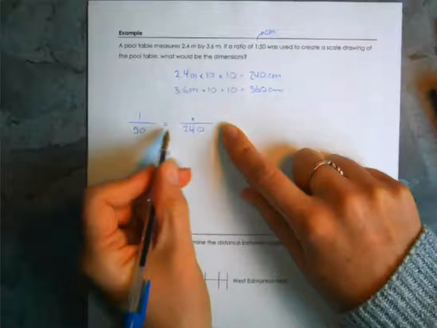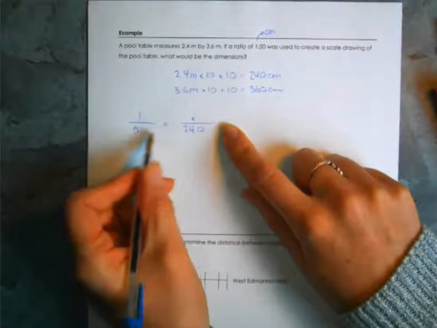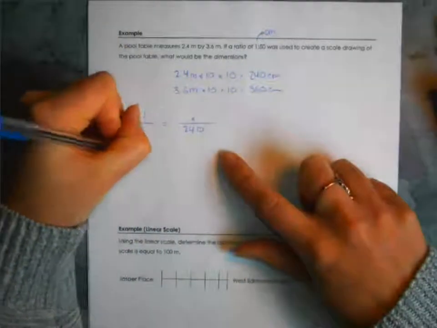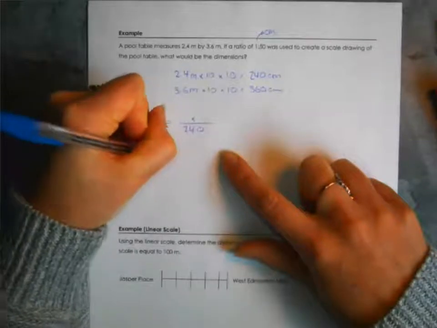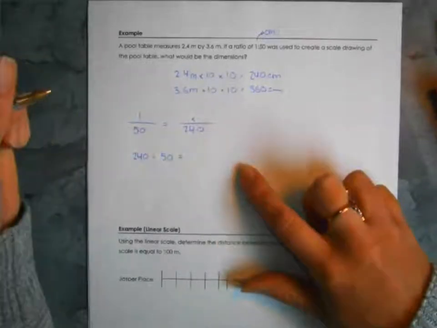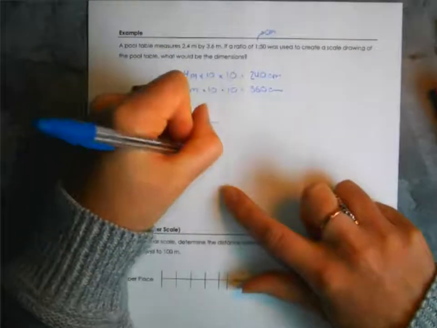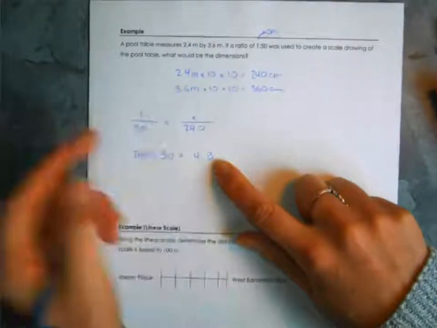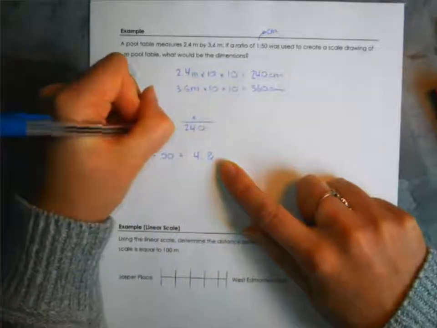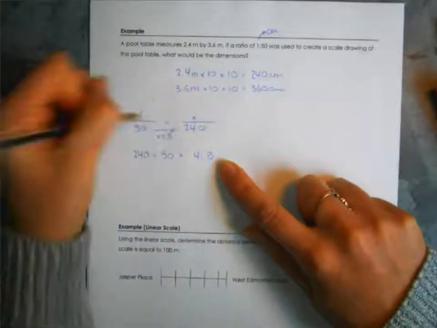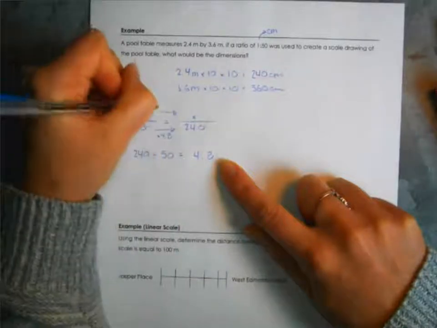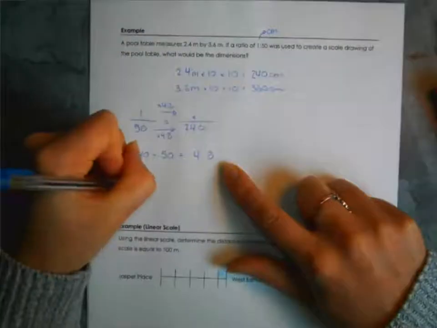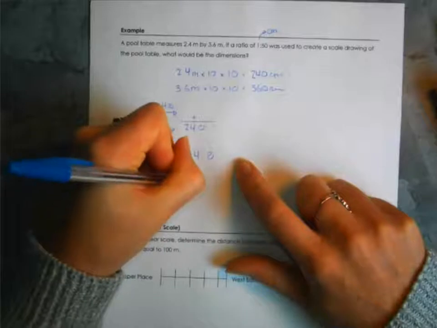So again, we don't have a nice easy comparison here. So if we want to figure out the factor that this 50 is being increased by, we're going to do 240 divided by 50, which is going to give us 4.8 centimeters, or sorry, a factor of 4.8. But this is pretty easy too because it's to go from 1 to x. So basically what we're saying here is we need to multiply by 4.8, and of course that means we have to do it to the top as well. Okay, and so 1 times 4.8 gives us 4.8 centimeters on the drawing.